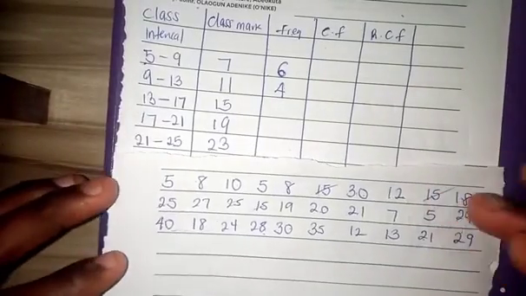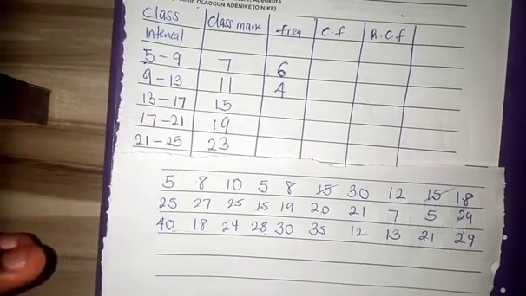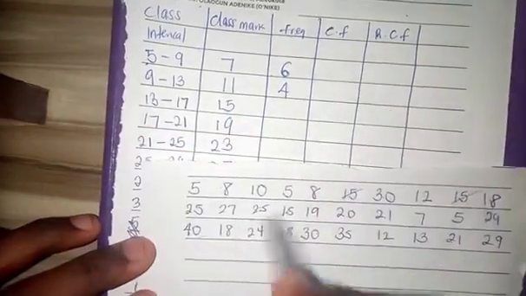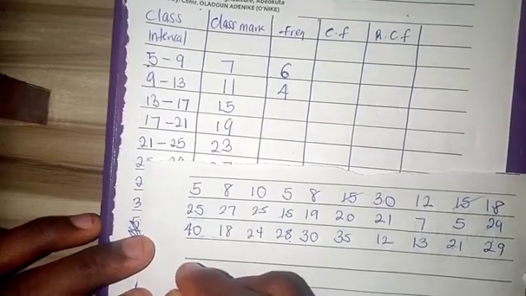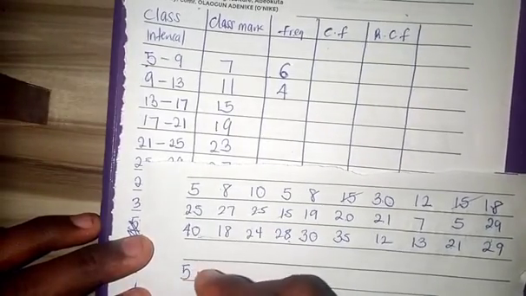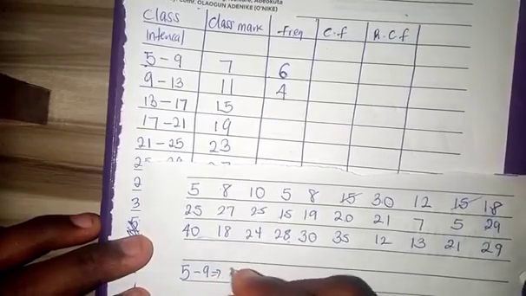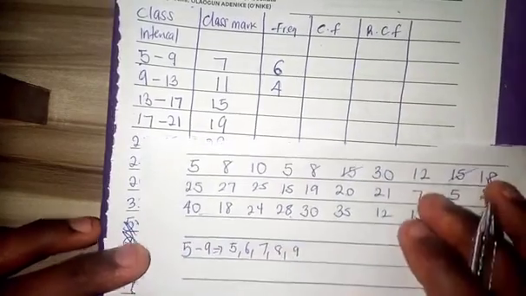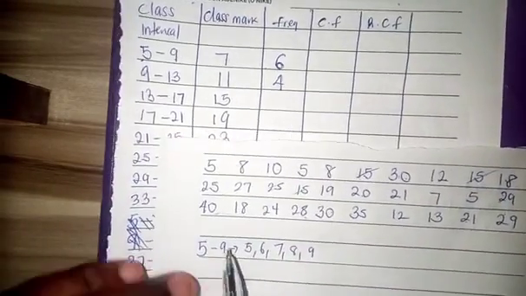So now, talking about getting the frequency, let's go over it again. 5 to 9. What are the numbers that are present? 5, 6, 7, 8, 9. So let's count.